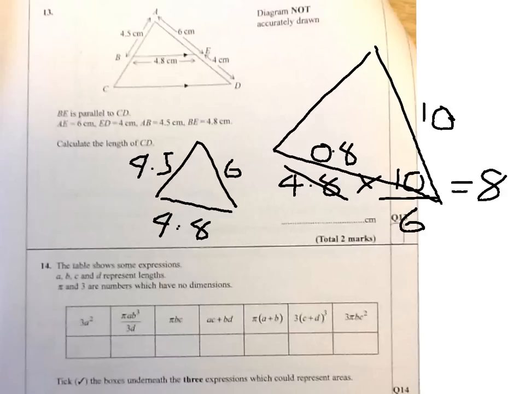Now, we have a table here that shows some expressions. A, B, C, D represent lengths, pi and 3 are numbers, and we have to, I think, I can just check this.